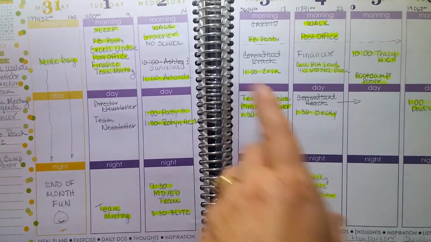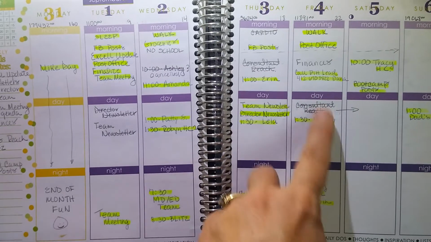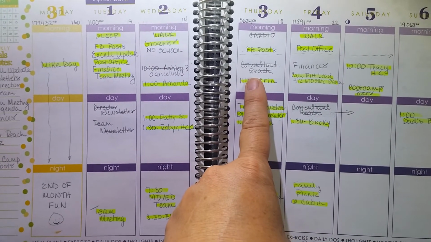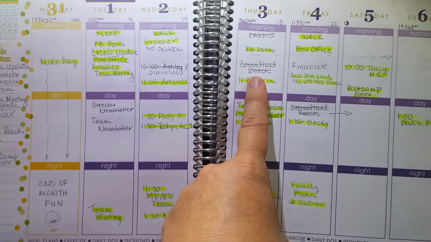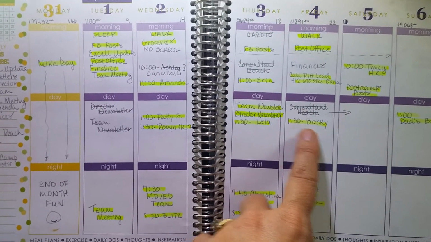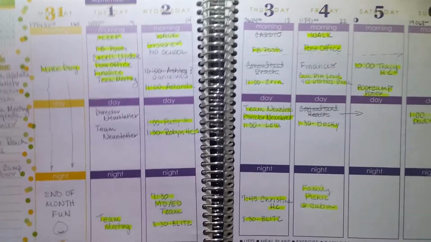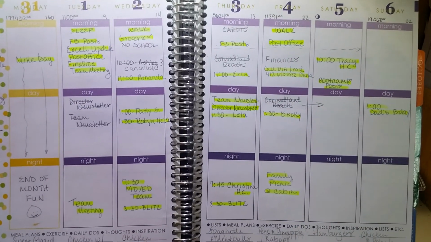You just reposition it. For example, consultant reach. I needed to reach out to some consultants I hadn't talked to or connected with for a while. I didn't get it done Thursday. I didn't get it done Friday. So I moved it over here to Saturday. Didn't get it done there either. So that'll show up on next week's task list.